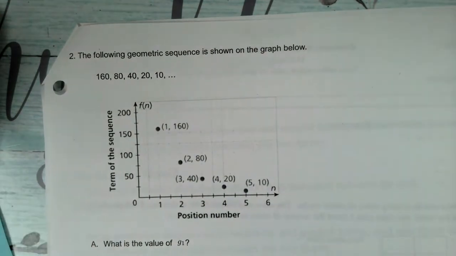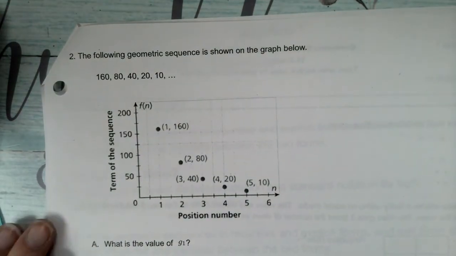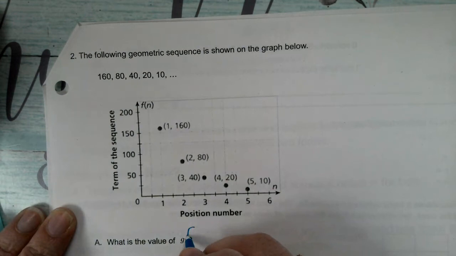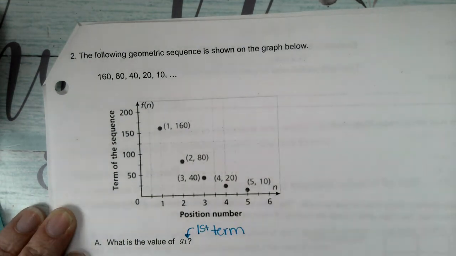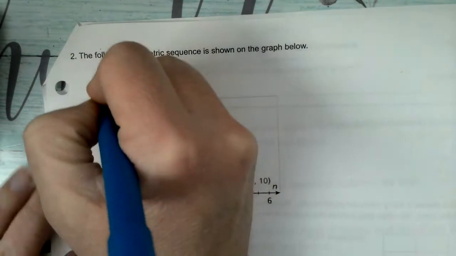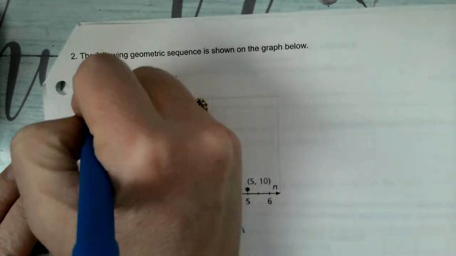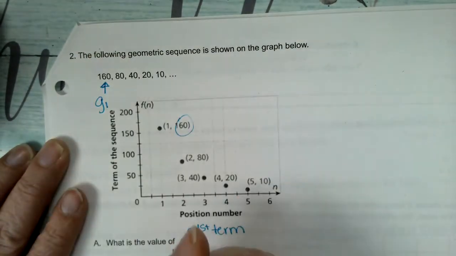Now it says, what is the value of G sub 1? Now remember, G sub 1 means it's the first term. So your first term is 160 right there. That's our G1.